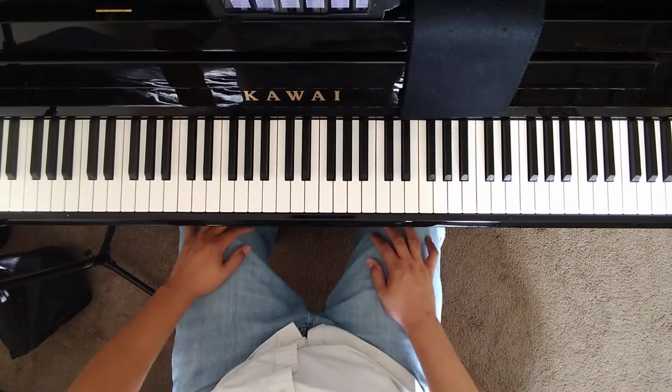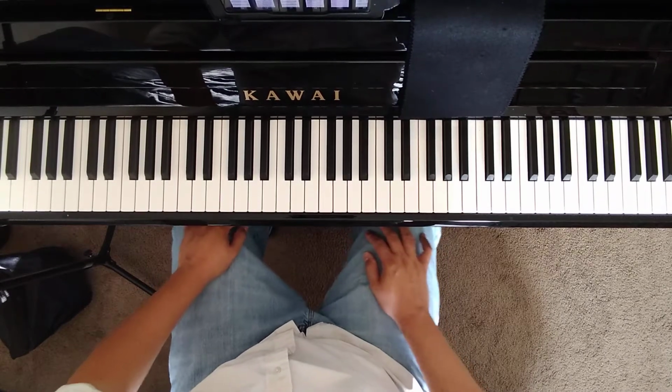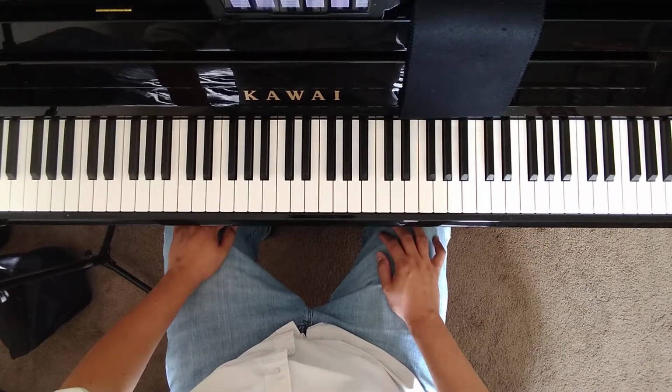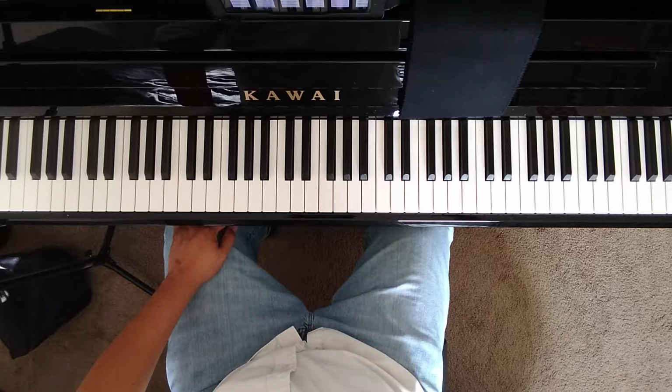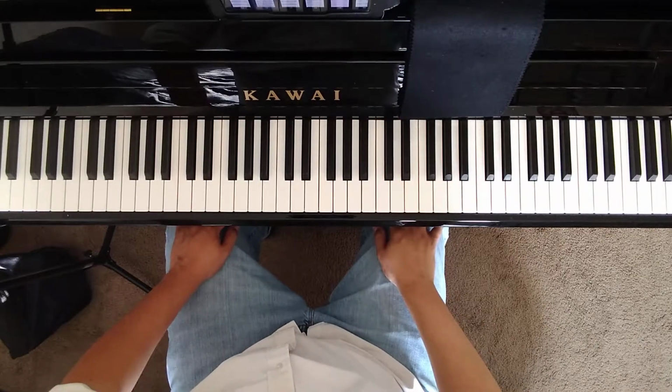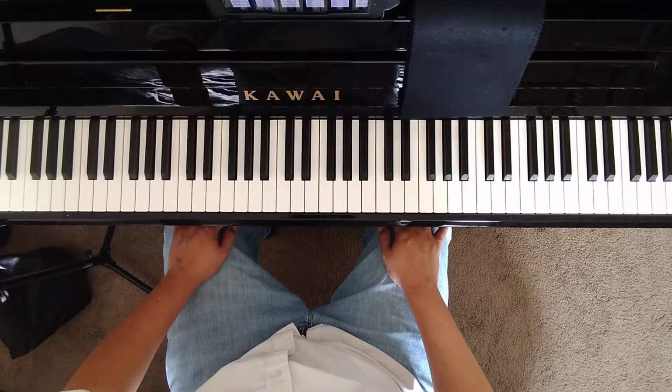We are on pages 16 and 17 of Alfred's All-in-One, Book 3. The name of this song is Boogie, Woogie, Goose. Let's go ahead and start off by talking about the eighth note. At the bottom it says, pairs of eighth notes may be played a bit unevenly, in a lilting style.